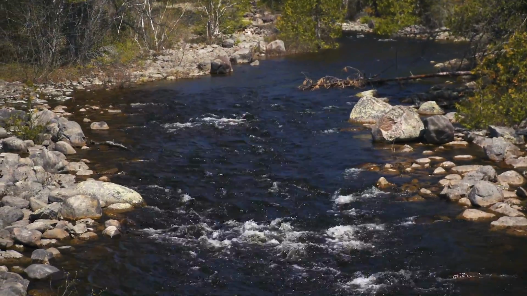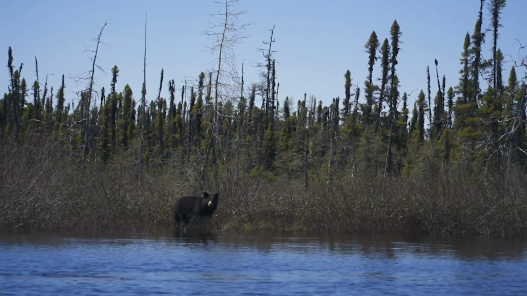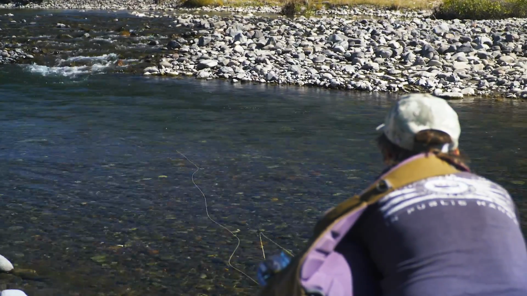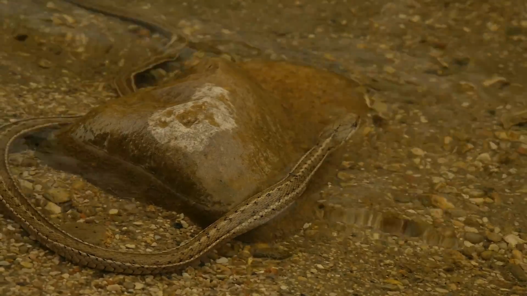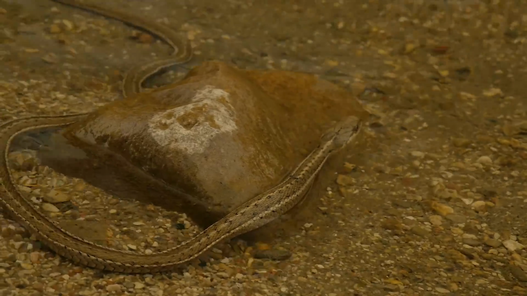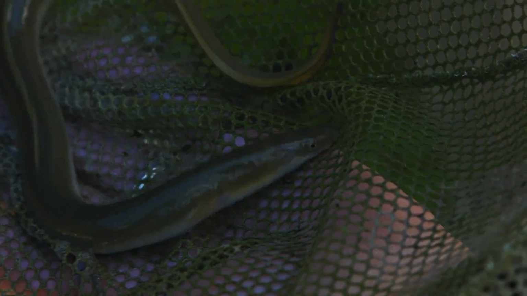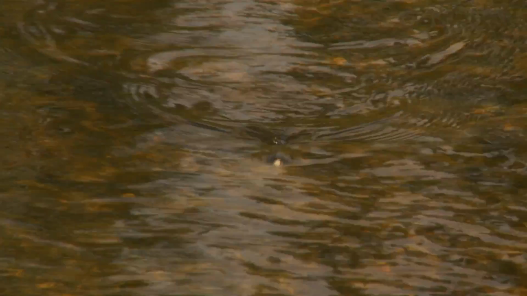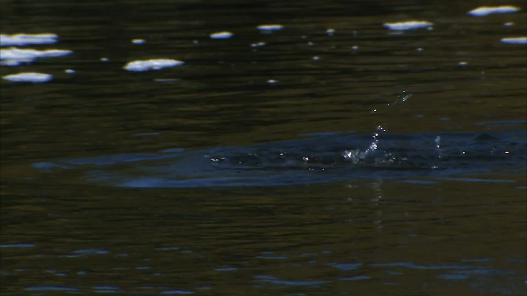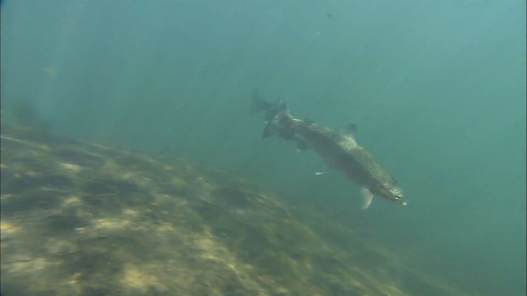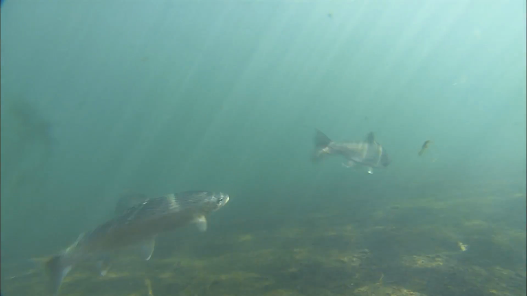They choose these spots because they cannot be seen from above by predators or even anglers. There are some predators that feed on trout beneath the surface, like water snakes, eels, mink, and otters. They also choose these areas because they have a path to easily escape those predators.